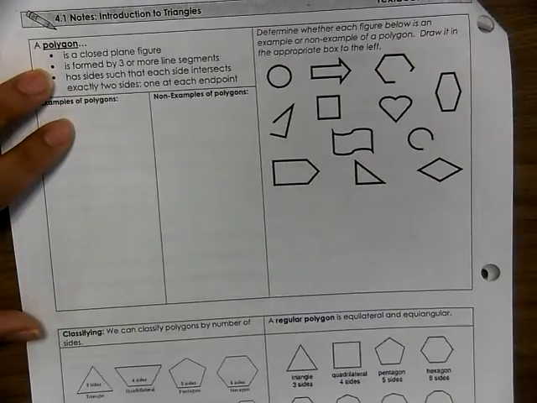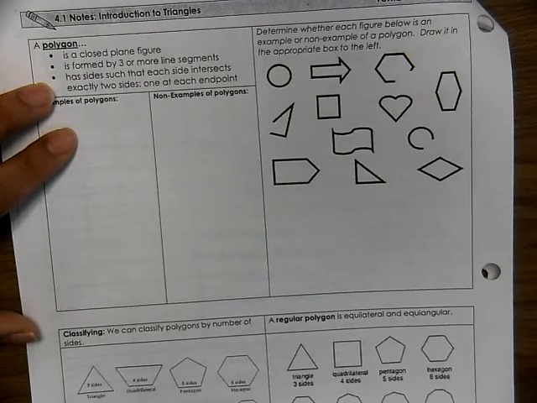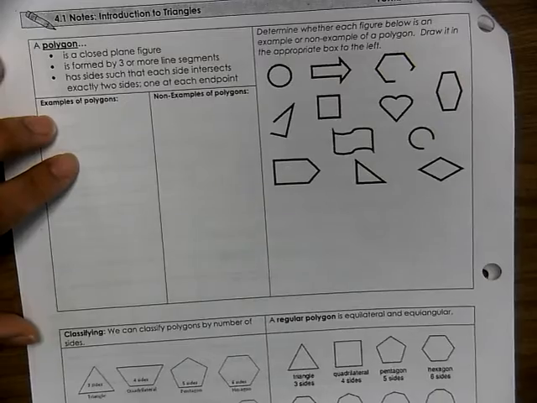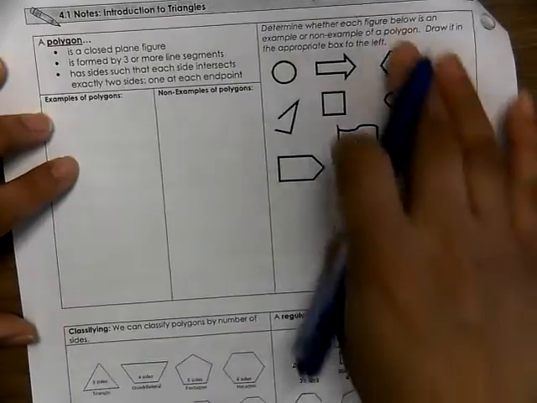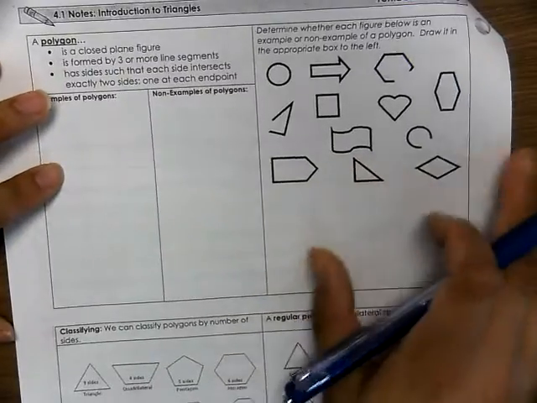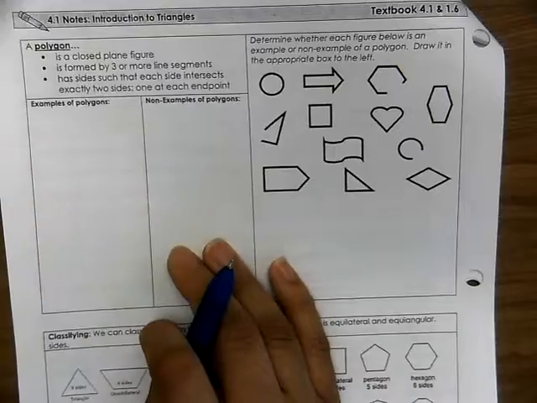It says it is a closed plane figure. It's formed by 3 or more line segments, and it has sides such that each side intersects exactly 2 sides, one at each endpoint. And so we'll write down some examples of polygons and non-examples from this box over to the right. We're going to decide where each one goes, and then as we draw them in, hopefully you'll get a better understanding of each one.